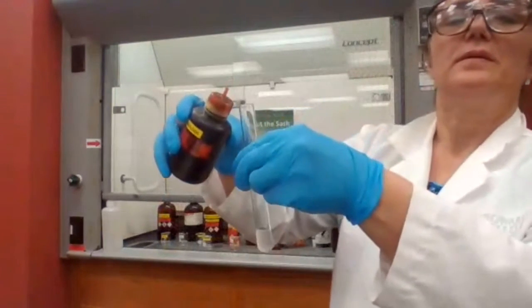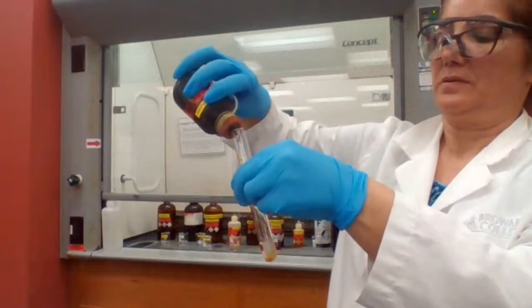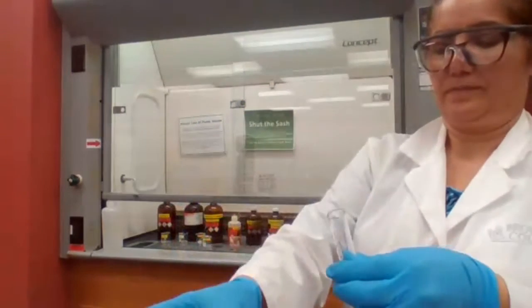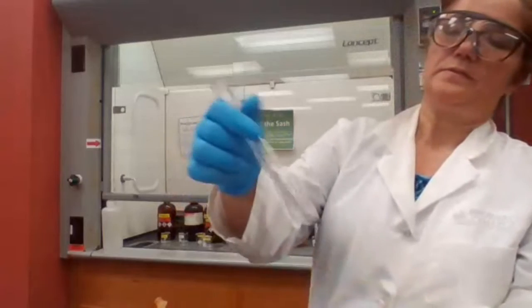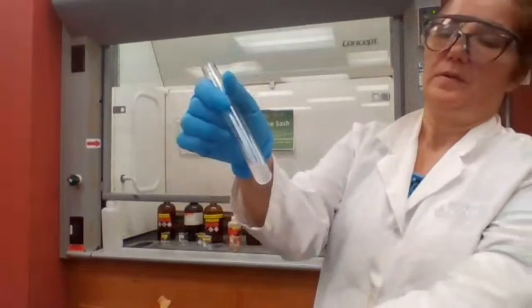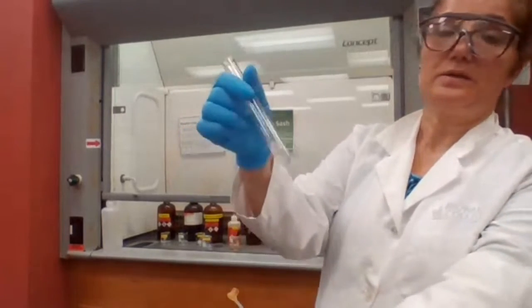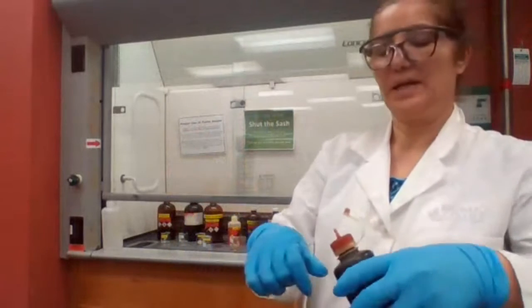Going to add 10 drops of the iodine reagent. The color disappeared. Basically, it's going through an oxidation reduction reaction.